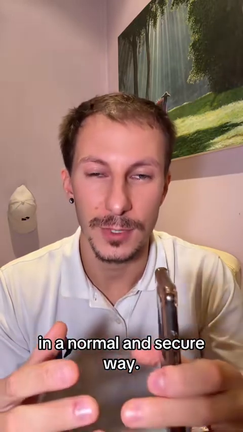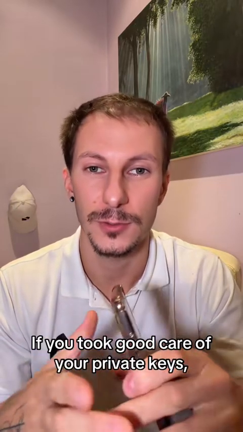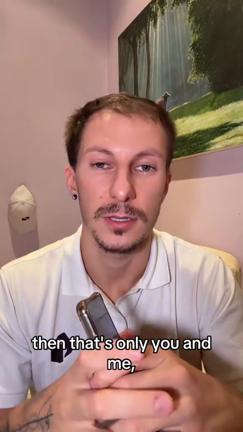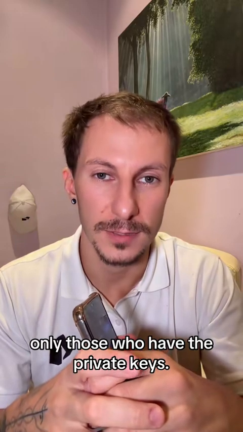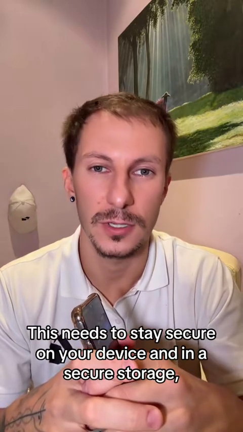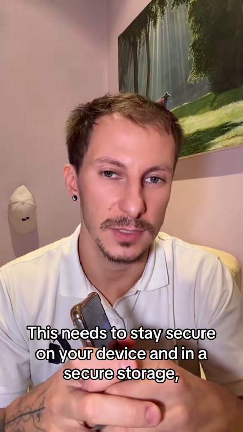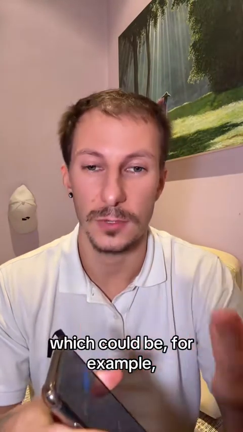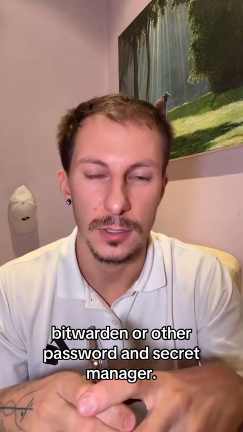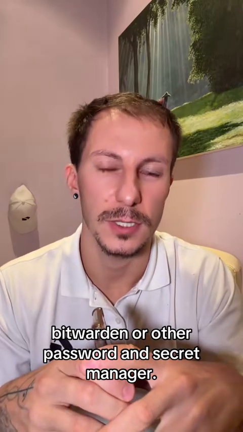If you took good care of your private keys, then that's only you and me, only those who have the private keys. This needs to stay secure on your device and in a secure storage, which could be, for example, Bitwarden or other password and secret manager.